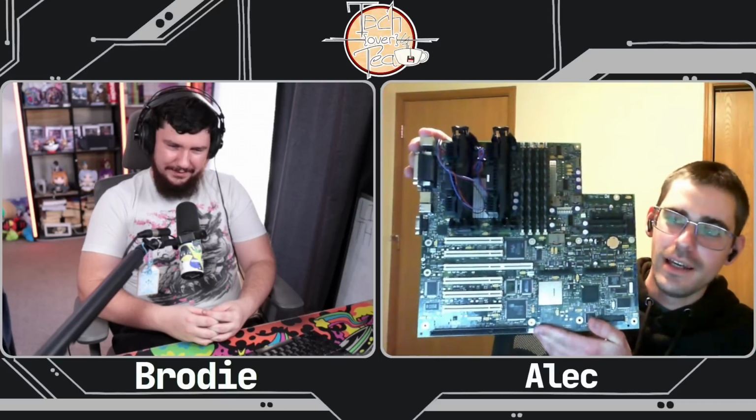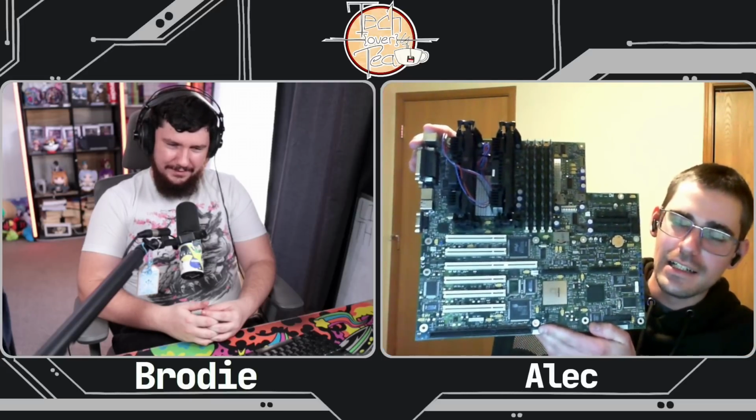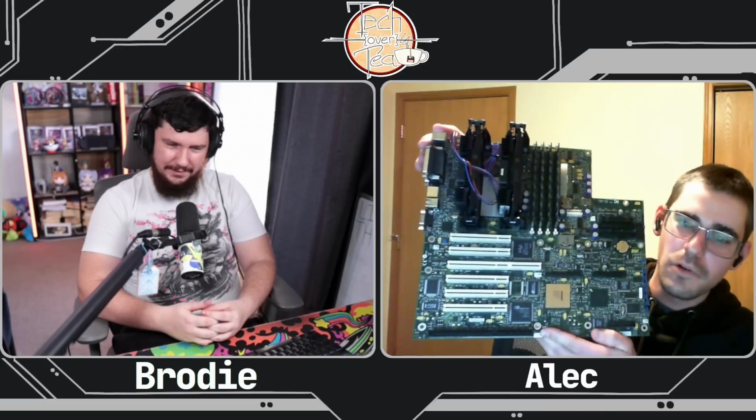Okay. This is a dual slot one board. Currently I've got two Pentium 3s on here, and the processors are actually a slot card instead of a socket. This board originally had Pentium 2s on it, which I have. Pentium 2 slot card. That's kind of my most prized one. That is real cool.